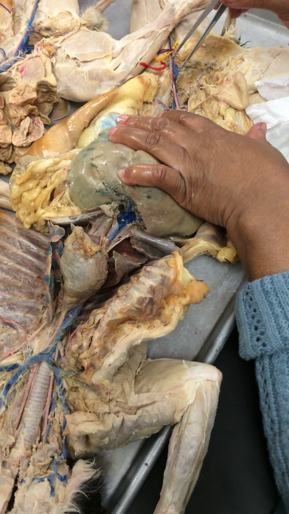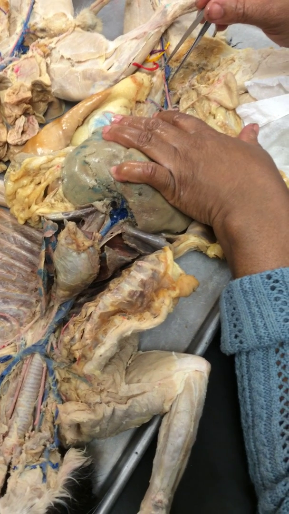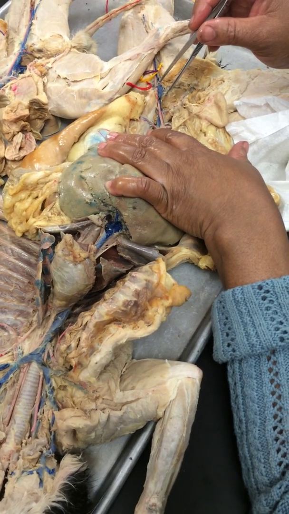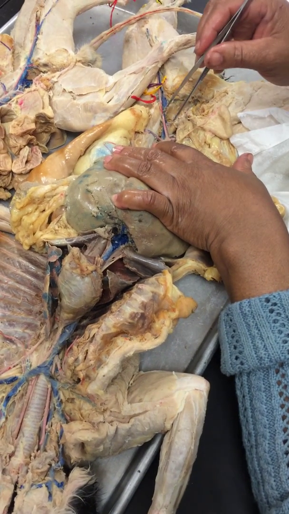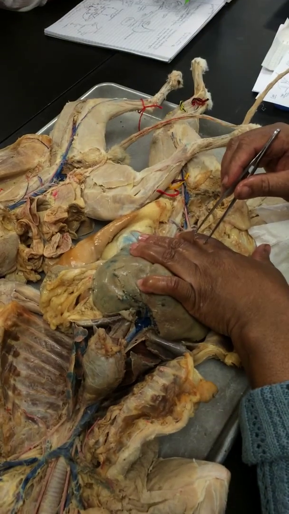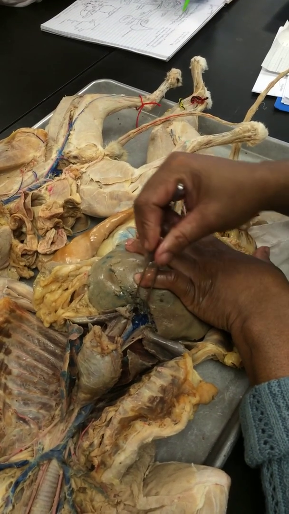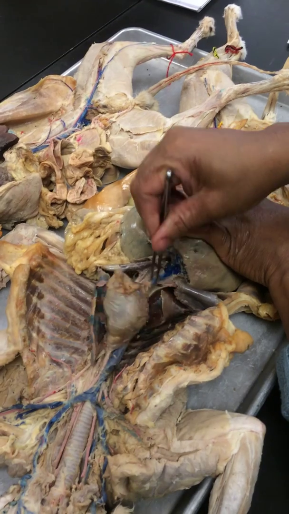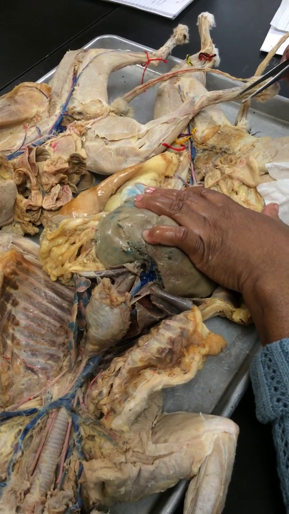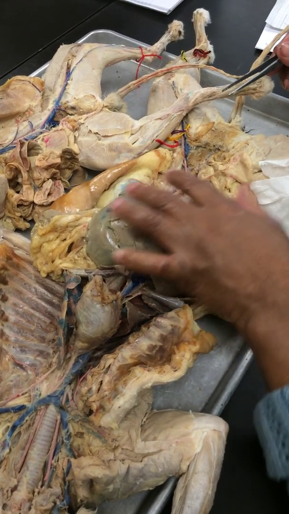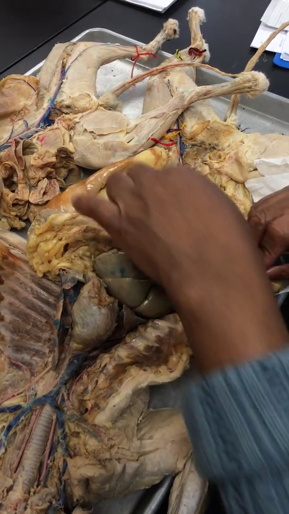That's your hepatic vein. So the hepatic vein is void of the nutrients, and that's why it's blue. There's a left and a right hepatic. This is the right one, and there's the left one over there. And then it dumps into the inferior vena cava right there. Okay. So that's the story on the hepatic portal system.